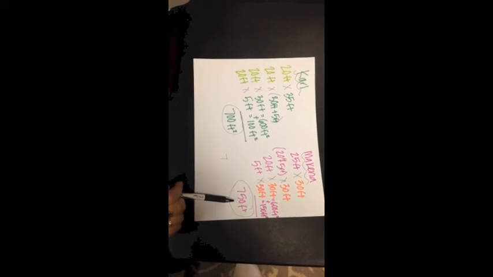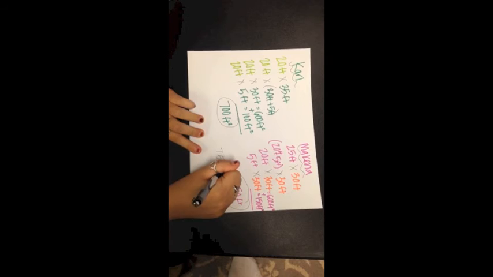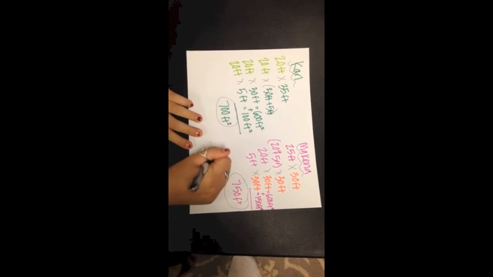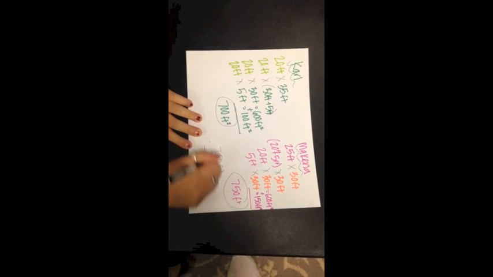So we know that McKenna's garden is bigger, and to find by how much, we will find the difference between these, which is subtraction. So we'll do 750 square feet minus 700 square feet, leaving us with 50 square feet. And that is how much bigger McKenna's garden is than Carl's.